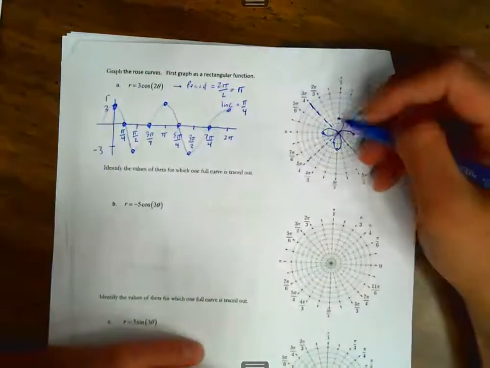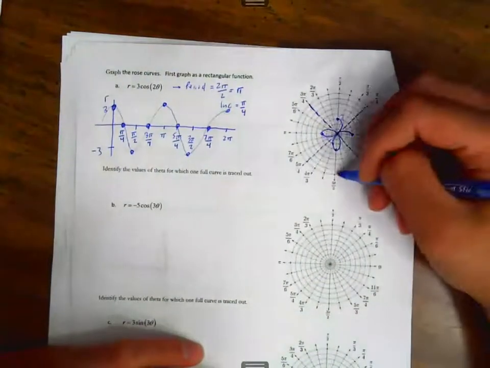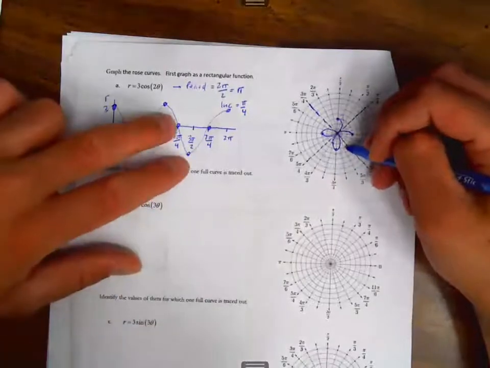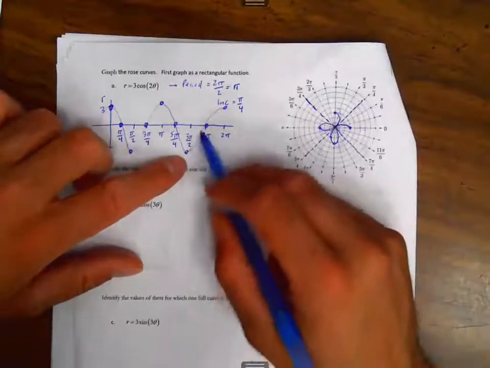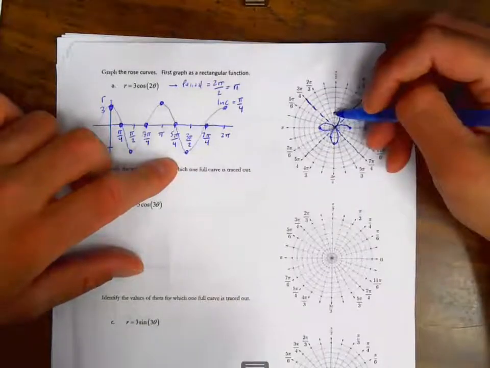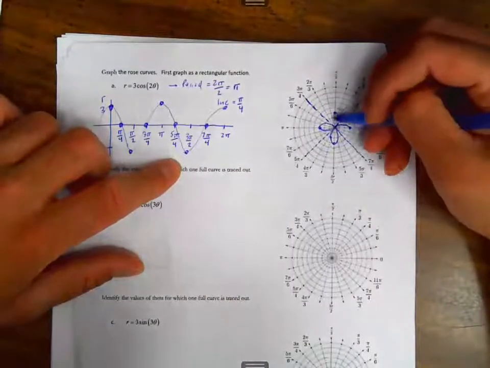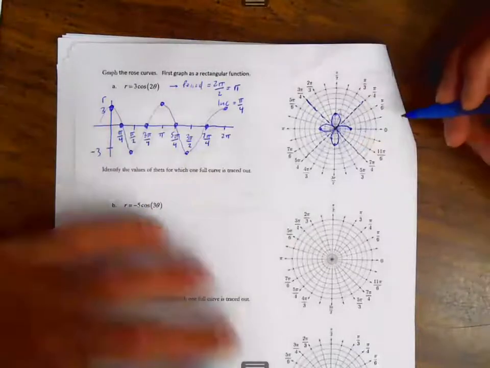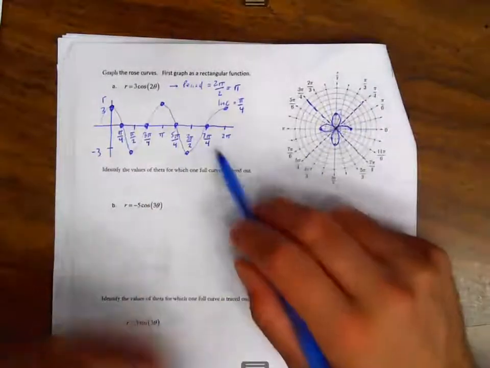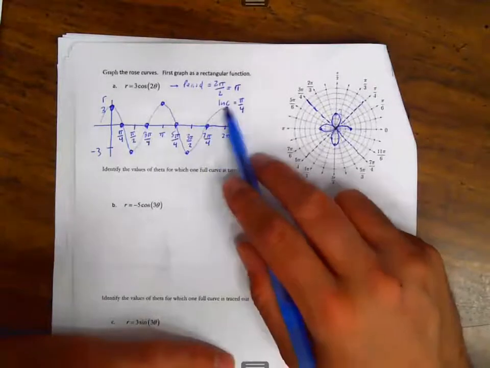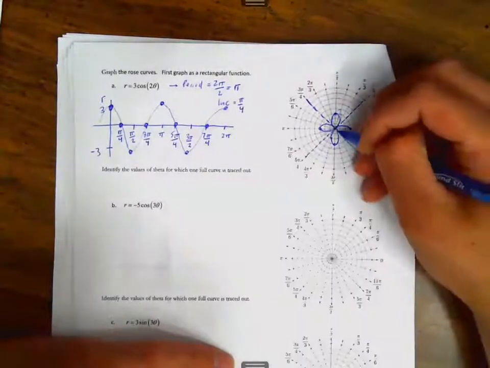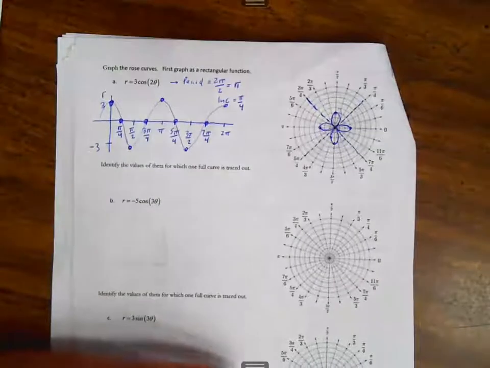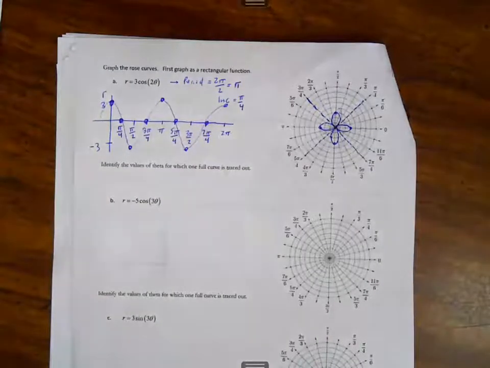All right, then now from 3 pi over 2 to 7 pi over 4, on this part of it, R is negative, but it's getting closer to 0. So that's why it's going to be behind those angles and get closer to 0 and look like that. And then from 7 pi over 4 to 2 pi, R is getting bigger from 0 to 3. So from here to here, it's going outwards like that. And there we go. It's a rose curve, baby.